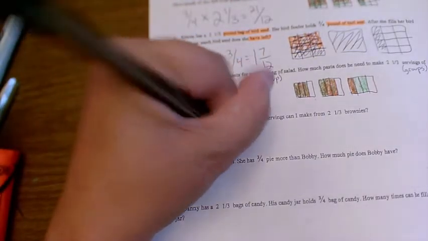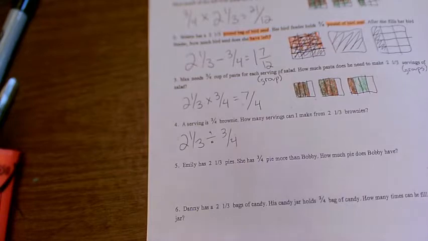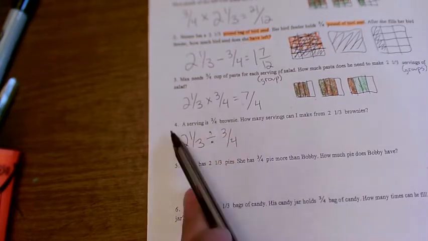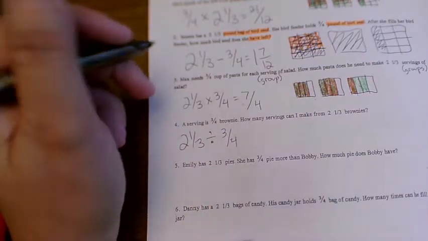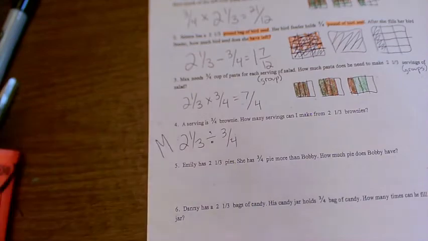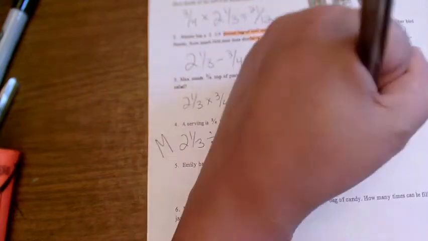And which type of division is this? Is this partition or measurement? We are making a particular sized brownie, so this is going to be measurement. I'm just going to put M for measurement so you know. All right, so what is this going to look like? We have 2 1/3 brownies.